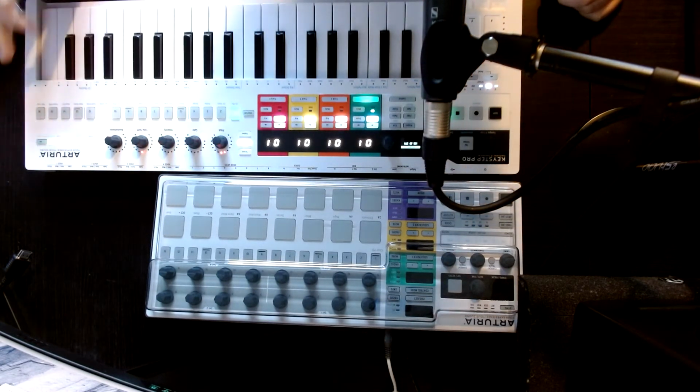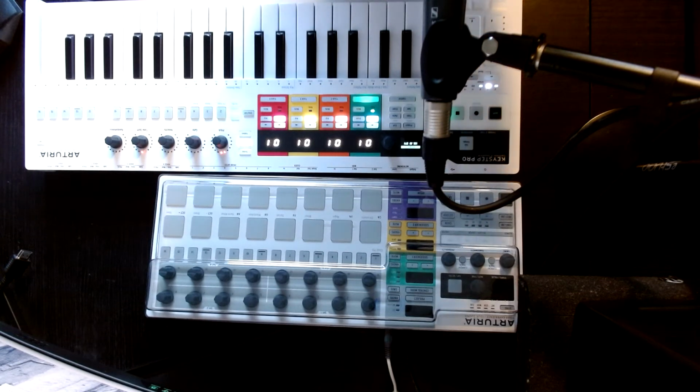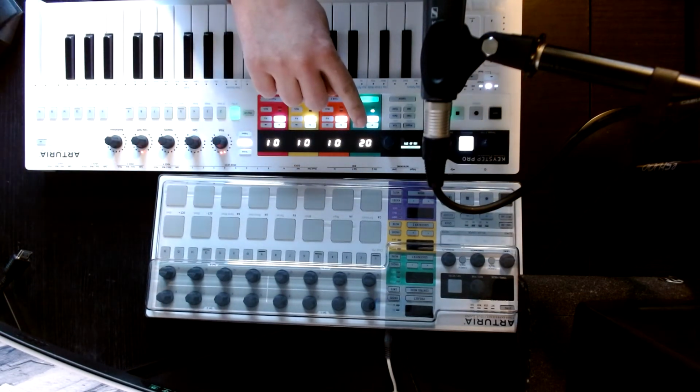Just shift that so you can see the sequence working through the pages. And let's go to the second sequence.